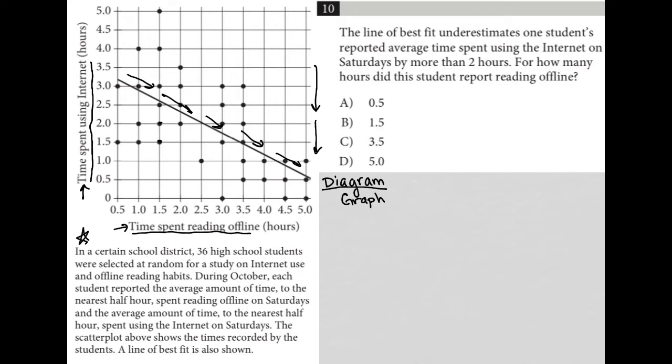So question 10 says the line of best fit underestimates one student's reported average time spent using the internet on Saturdays by more than 2 hours. Okay, so we can see that this line of best fit definitely underestimates quite a few students, right? Every student that I circle here in red, right, all of these students, the line of best fit is an underestimation for. But we're looking for the single student where that underestimate is more than 2 hours.